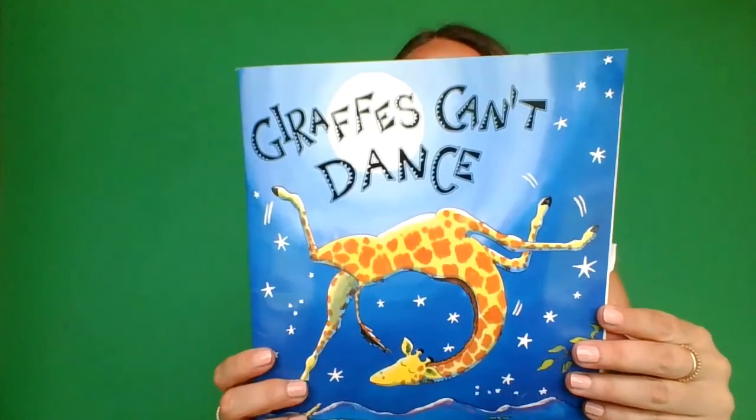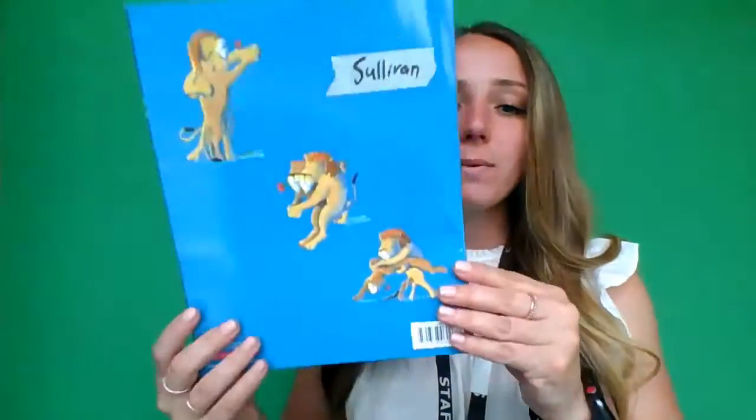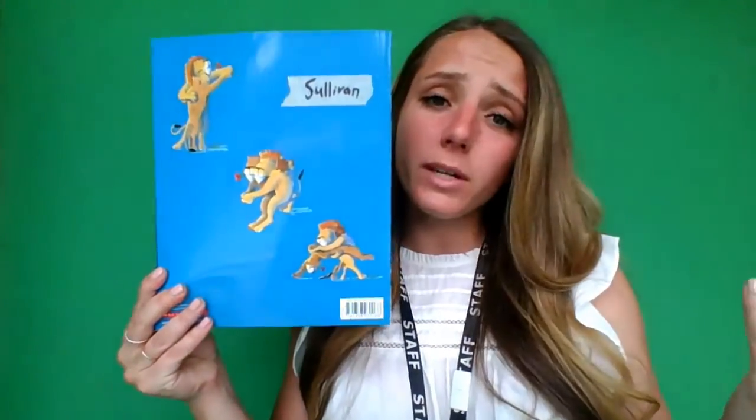So we have the front cover here. Now we have the back cover, and sometimes there's some pictures or information about the book. And then we have this part. What is it? Holds the book together. It is the spine.